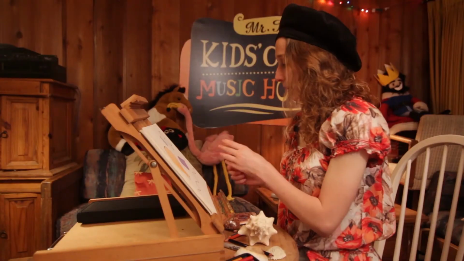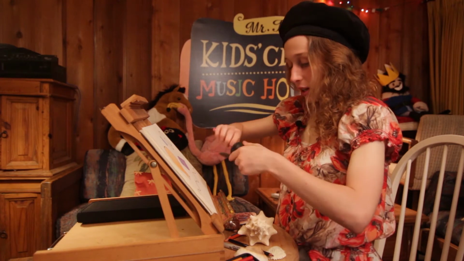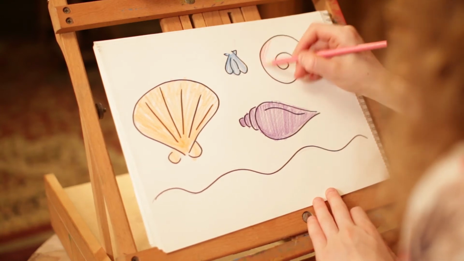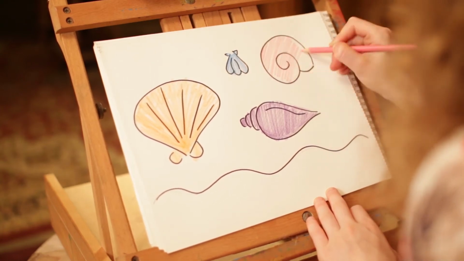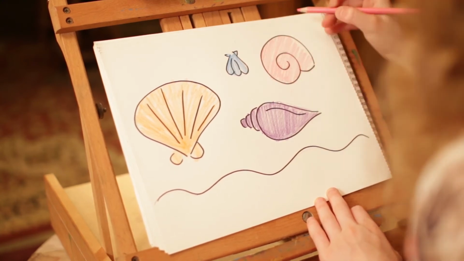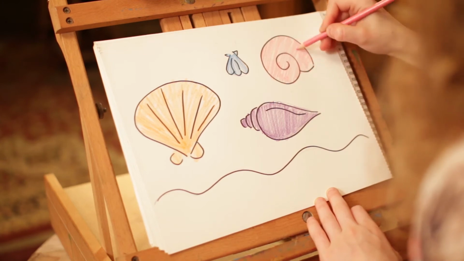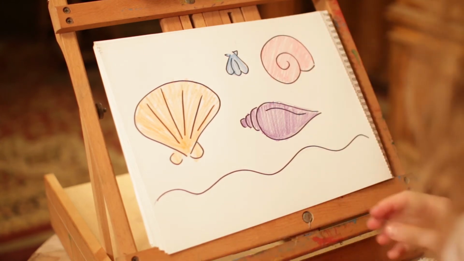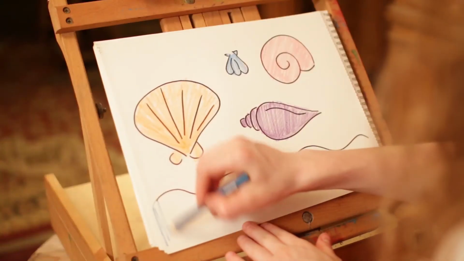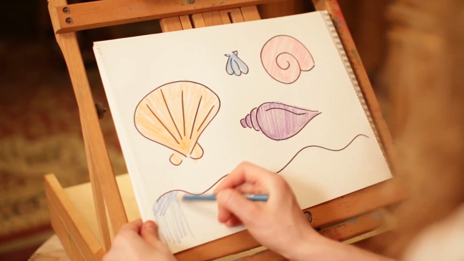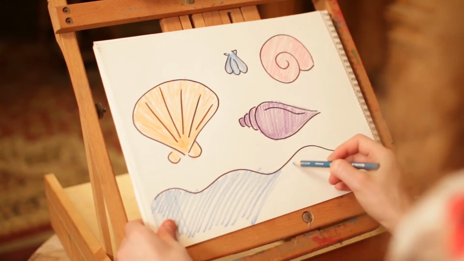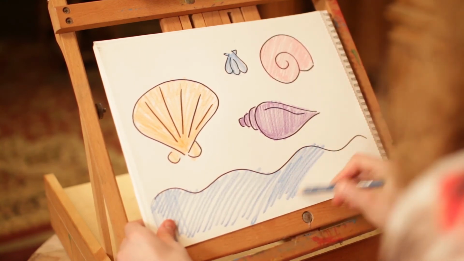The last one, how about pink? I like the color pink, and you know, a lot of shells are pink. So let's color this spirally one pink here. And when I color, sometimes I go up and down like this with my pencil, but you can color however you want. Okay, nice. And then what about the ocean? The ocean is blue, right? So let's make this wavy part blue. I'm just going to take my light blue here and just color it in.